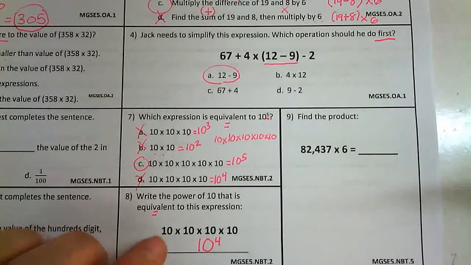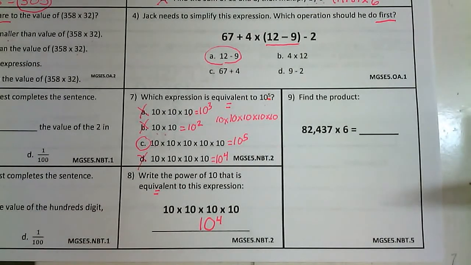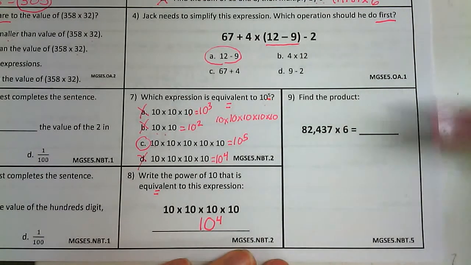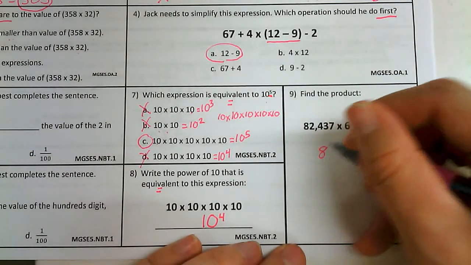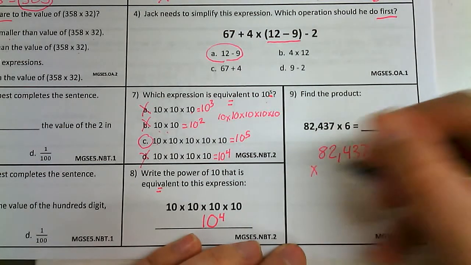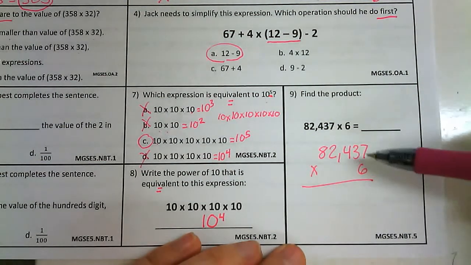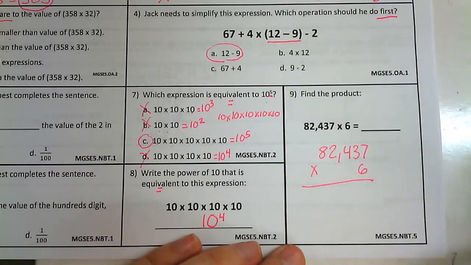All right, and the last one for tonight's homework is number 9. We're just finding the product. This problem is looking at your ability to use the standard algorithm for multiplication. So we're going to set up our problem. 82,437 times 6. Because it's just a single digit, I know that I'm only going to have one answer. There's no zero and cross out for this one.